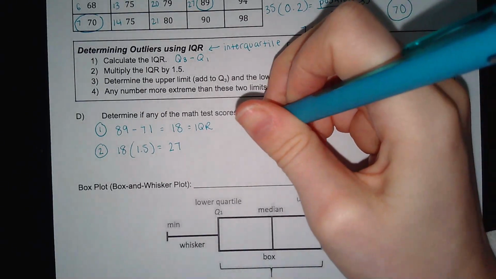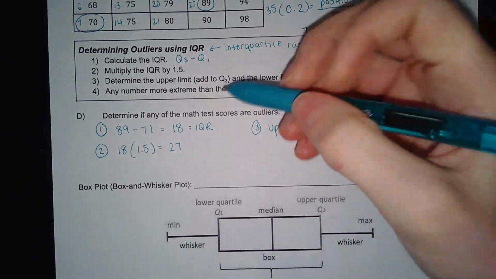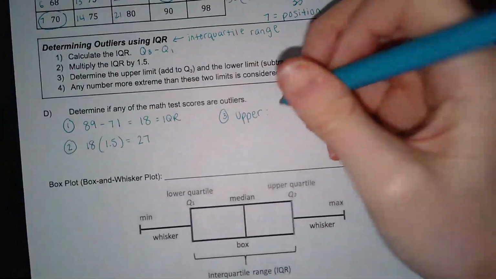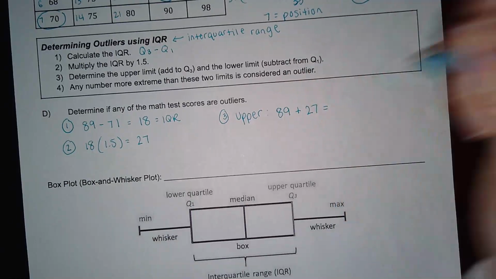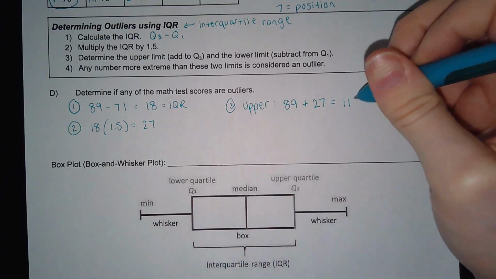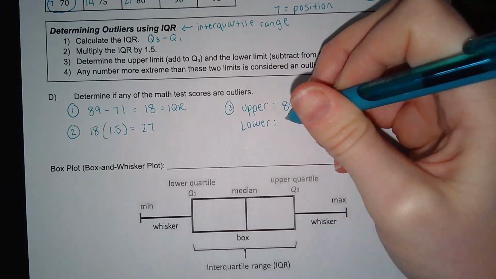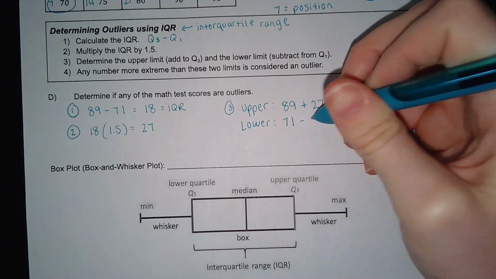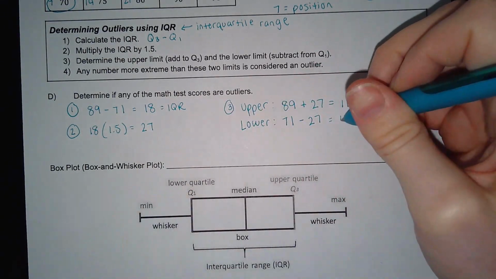So, step 3, to find my upper limit, I'm going to take Q3, which we know up here was 89. So I'm going to take 89 and add that value that we just found. That's going to be 116. And to find my lower limit, I'm going to take my Q1, which was 71, and subtract that value, which will be 44.